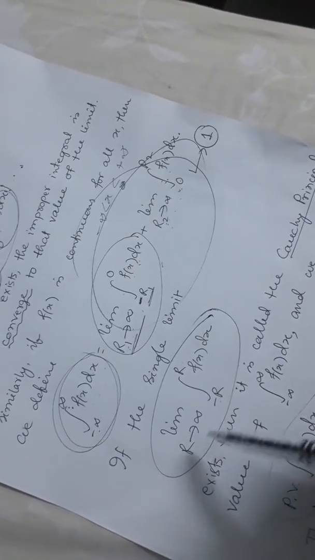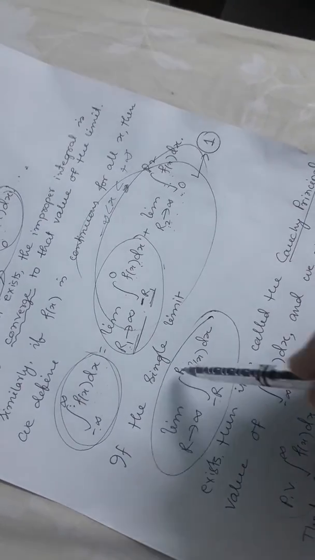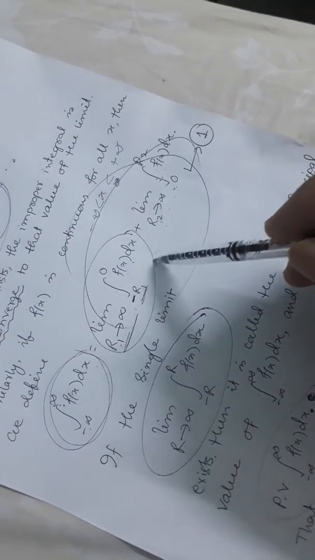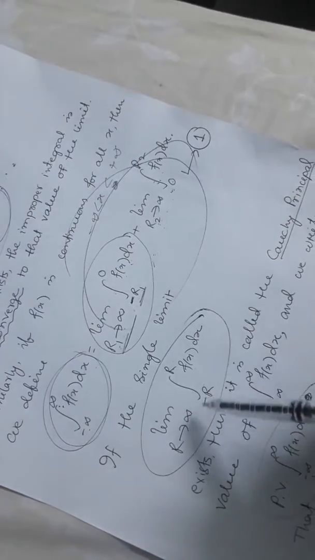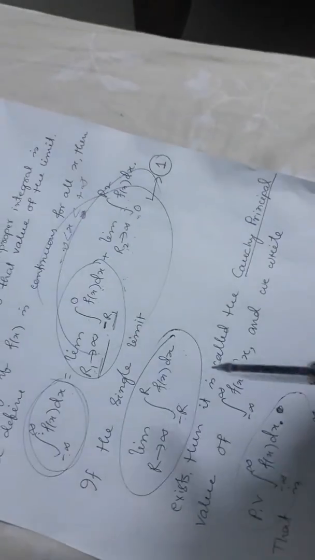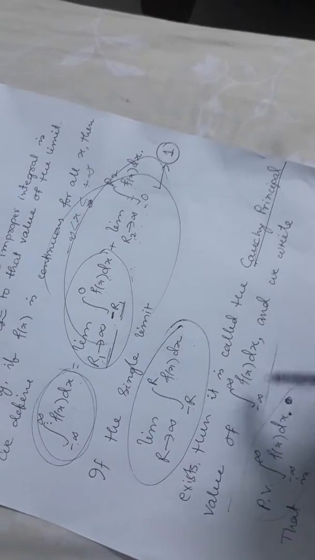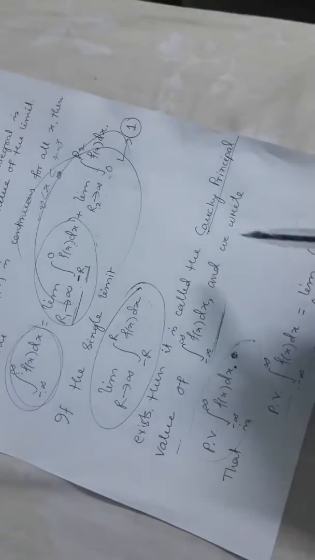On the other hand, we can also define another limit, this one. You see that this is minus r to r of f(x) dx, with r tending to infinity. Here we had two limits, and here only one limit.